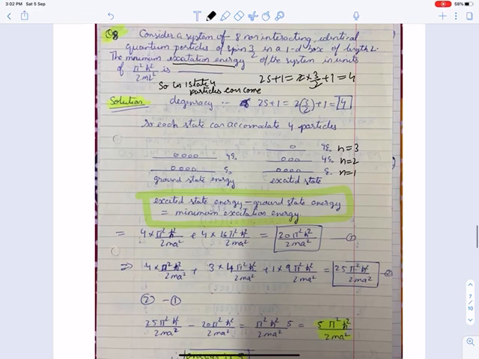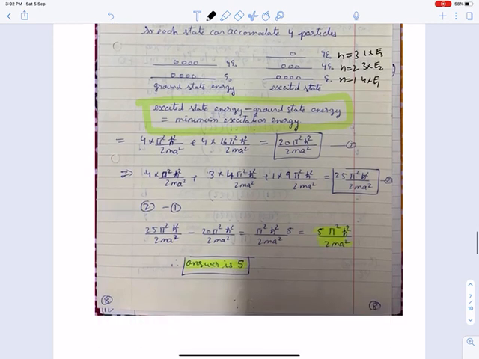Similarly, you will calculate the excited state: 4 into E1, 3 into E2, and 1 into E3. So you will calculate and you will get 25, and you will subtract them, then you will get 5 pi square h cut square upon 2 m L square, and this is your excitation energy.